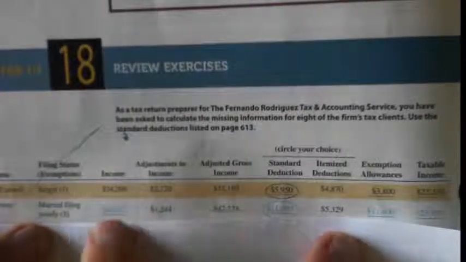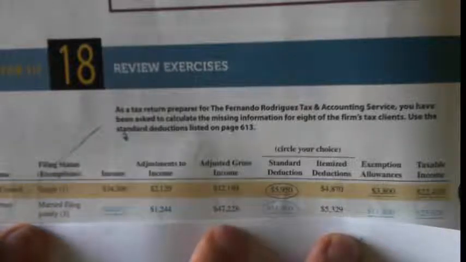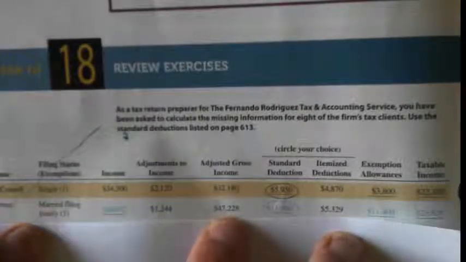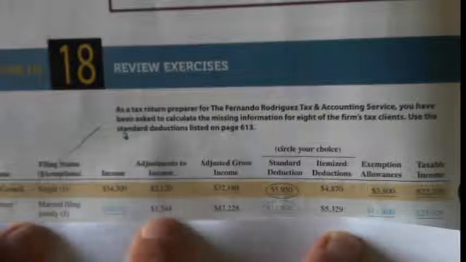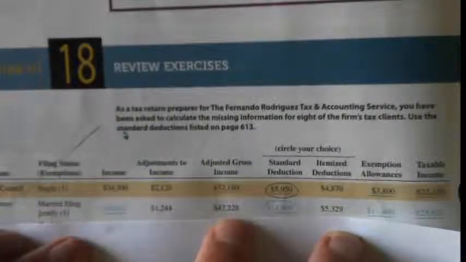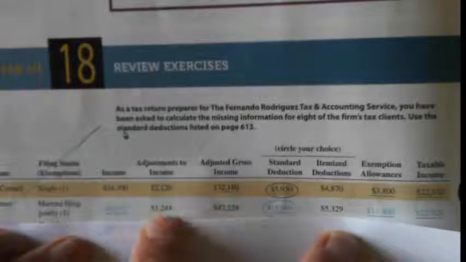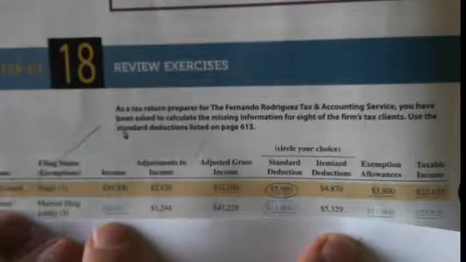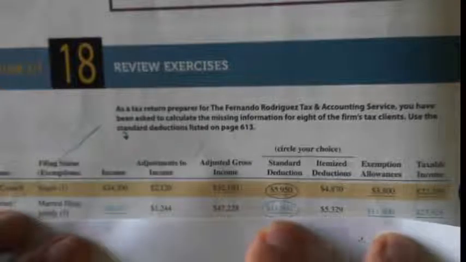So in number 2, they ask you to come up with the income, and you would get that by, in this case, taking the adjusted gross, adding back in your adjustments to get the total you started with. So on those types of problems, that's pretty straightforward. Just take your adjusted, add back in what you subtracted, and you'll get to your starting spot.